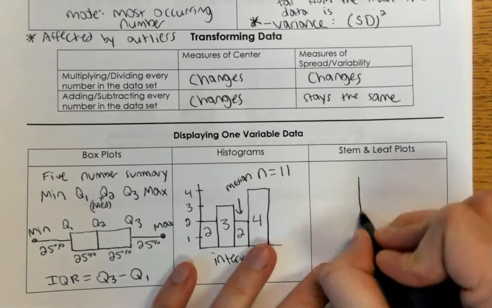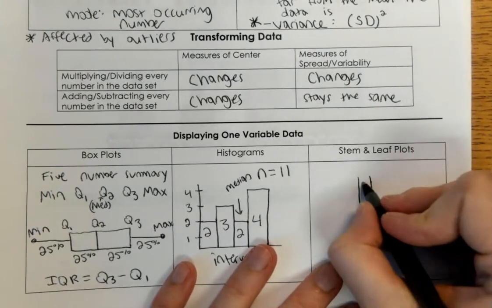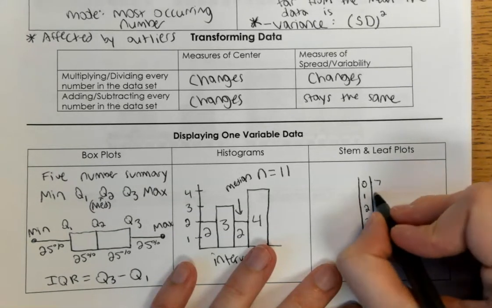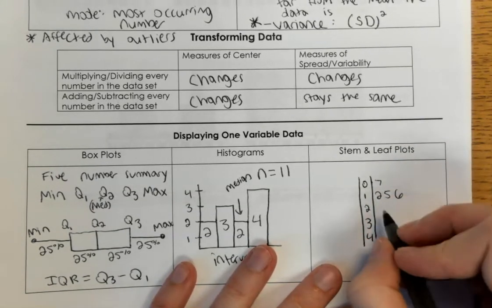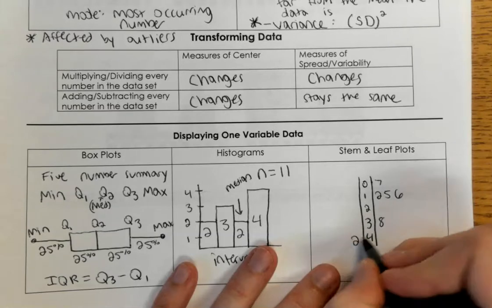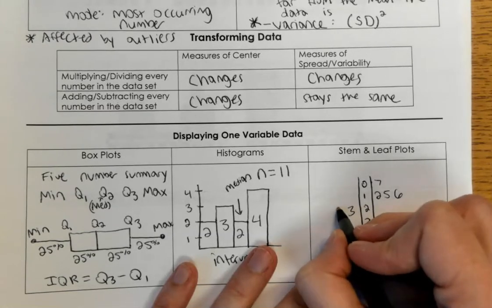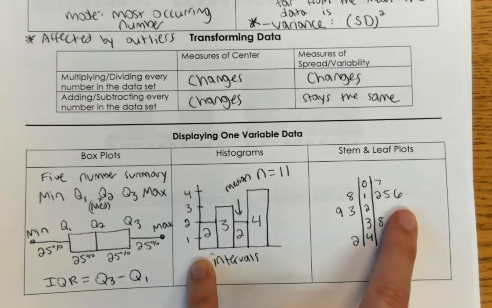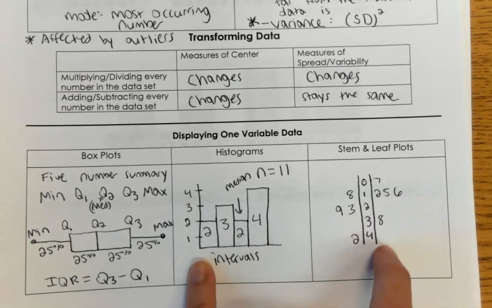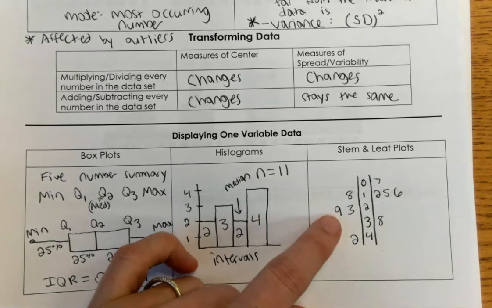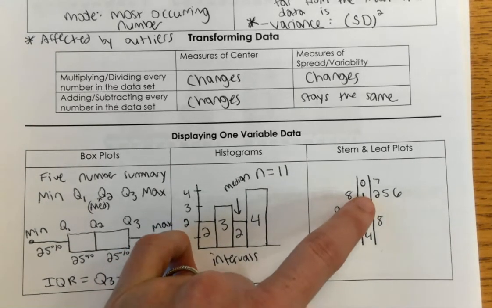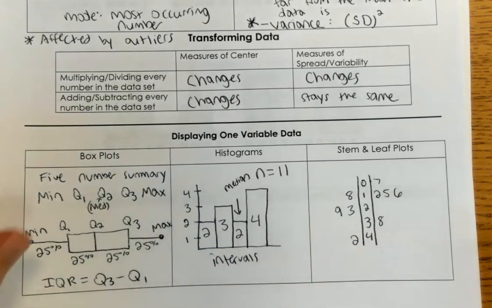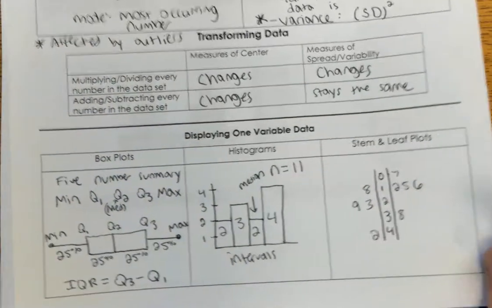All right, remember stem and leaf plots. You have a stem in the middle, and then you've got different leaves out to the side. So on this side, my minimum would be 7, and my maximum would be 38. Over on the left side, my minimum would be 18. Remember, this is the stem and this is the leaf, so 18 would be my minimum, and my max would be 42.